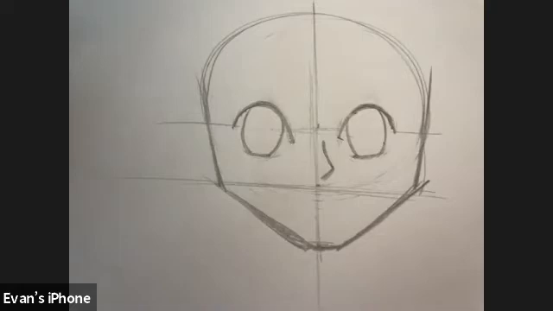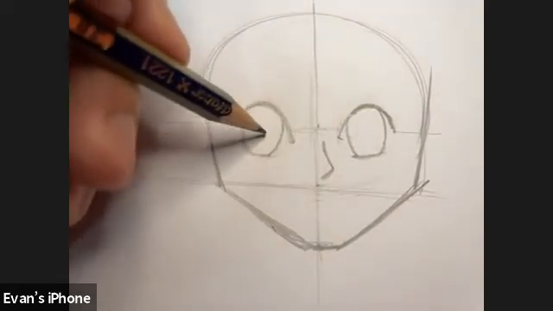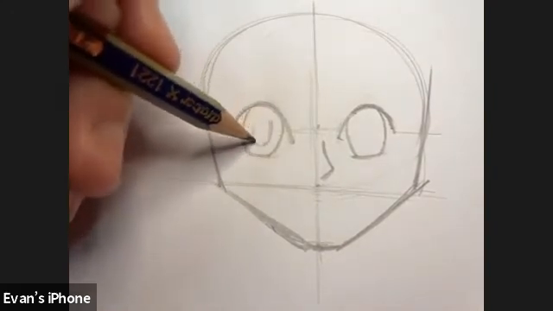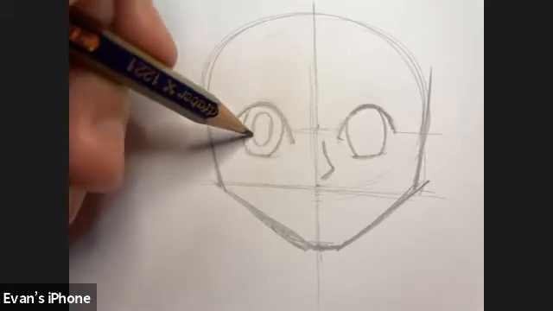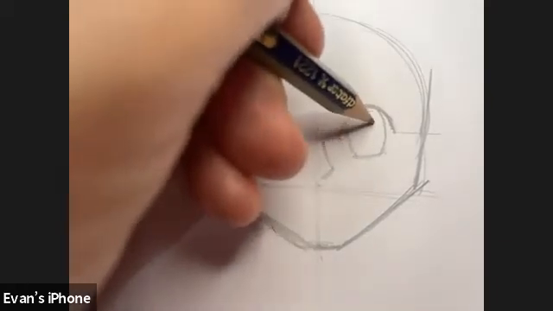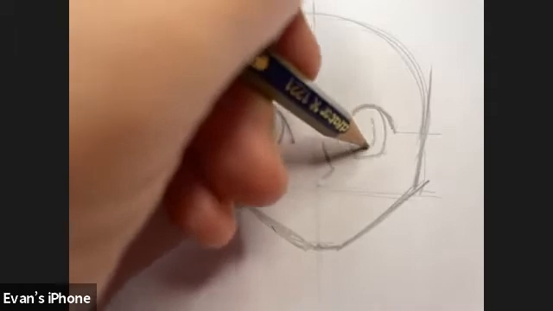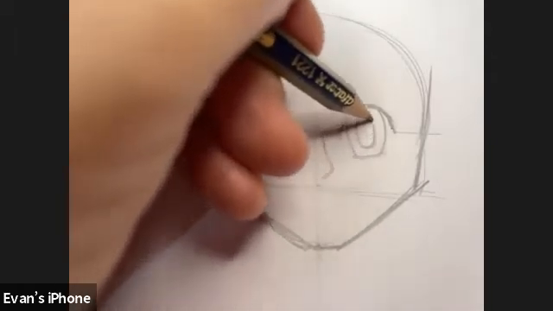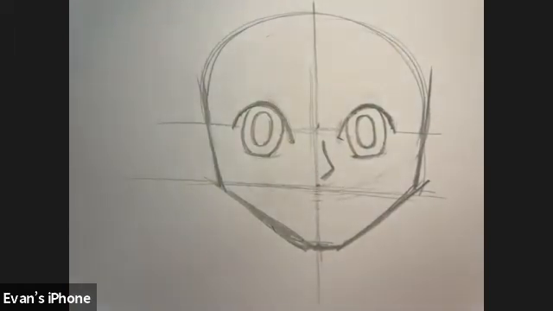And then you want to draw the pupils, which are the black dots inside. So I'm just going to draw another circle, or oval, I should say. This time it's smaller and it's on the inside.